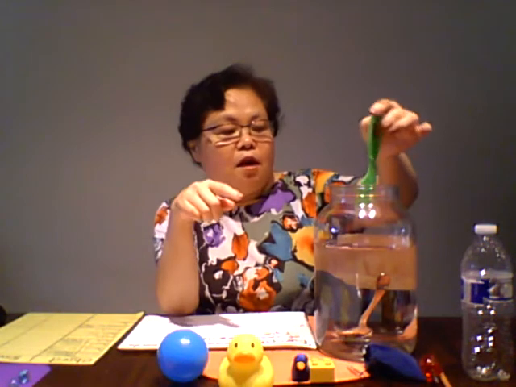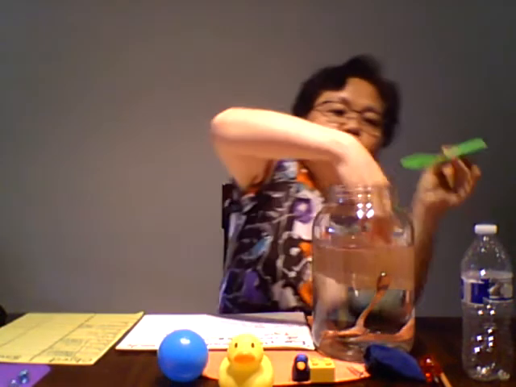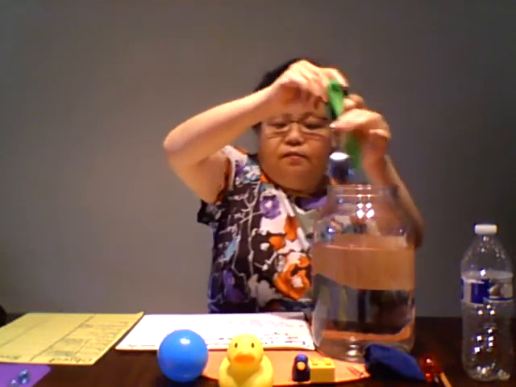Oh, it sinks. How about this one? It's the same shape of object, but they have different density. See, the plastic one floats, and the metal spoon sinks.